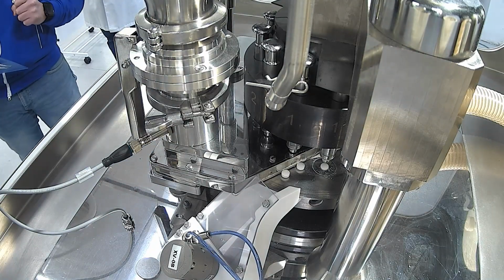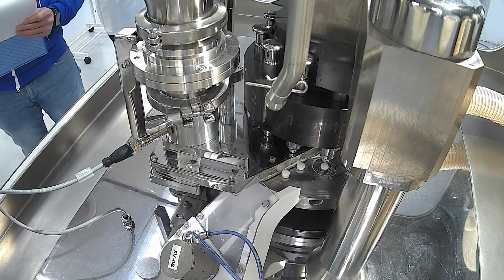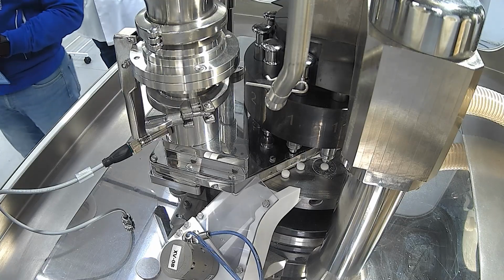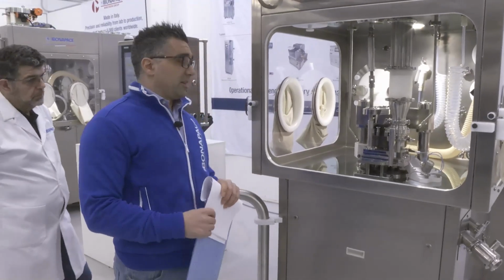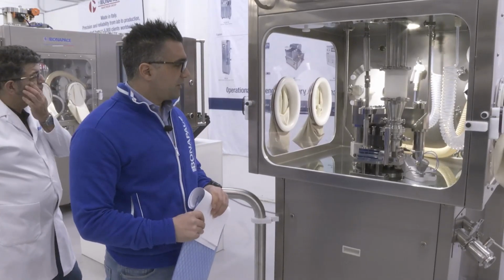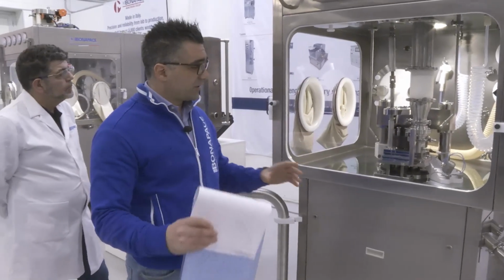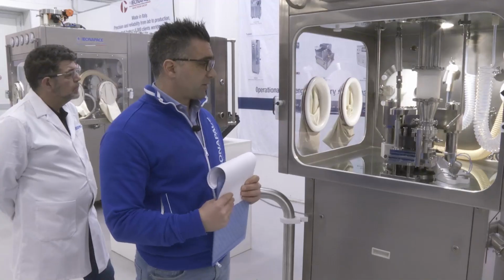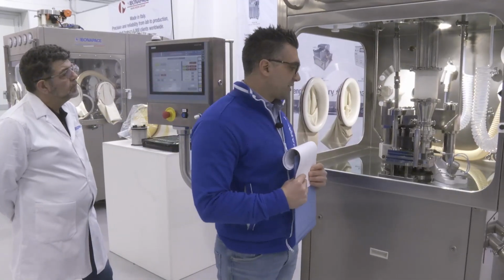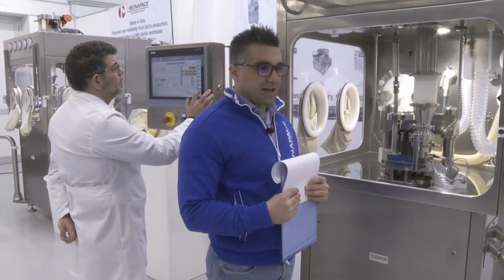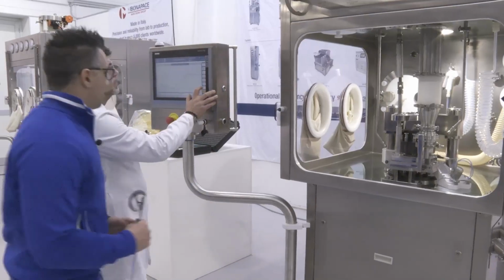Each of these 3 stations is equipped with a load cell. The data from the load cell, the customers or the operator can check on the HMI.